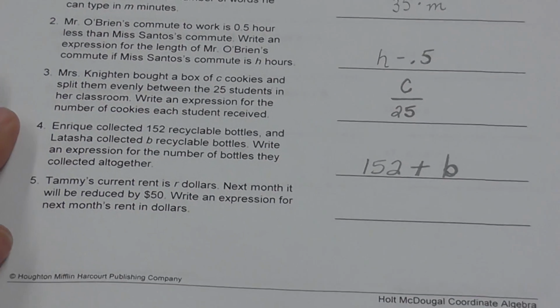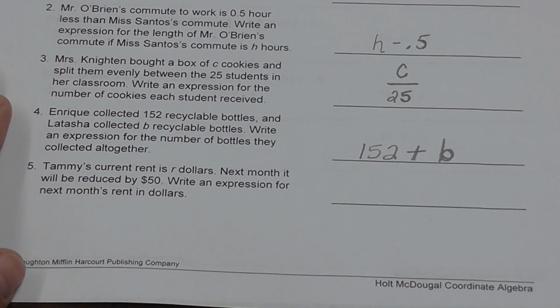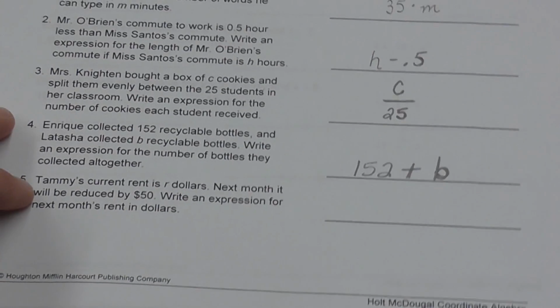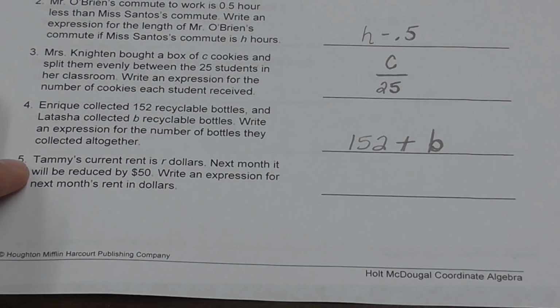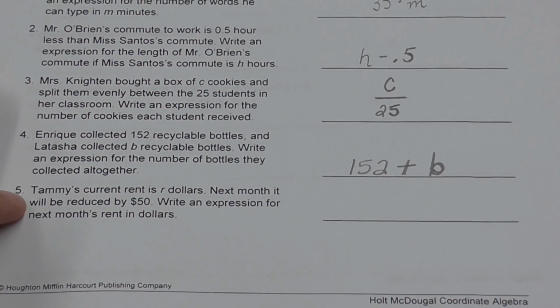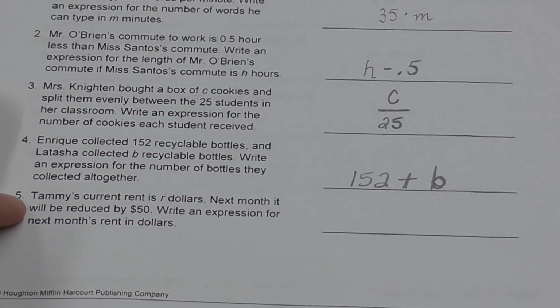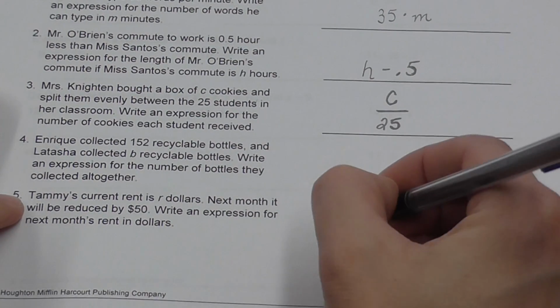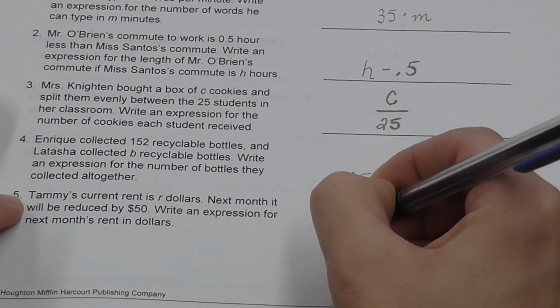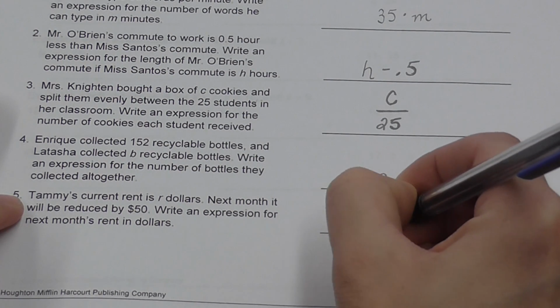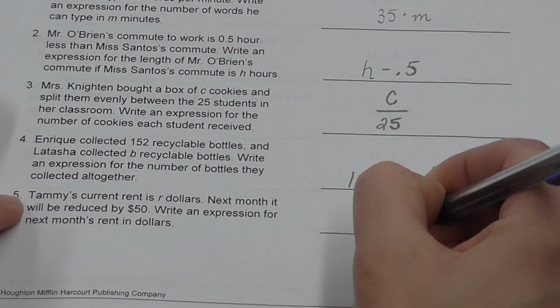And last but not least, Tammy's current rent is R number of dollars. Next month it will be reduced by $50. Write an expression for next month's rent. Reduced by, that's going to be a subtraction. So we've got her current rent, and the next month is that amount reduced by 50.